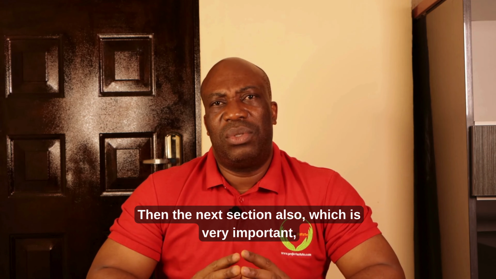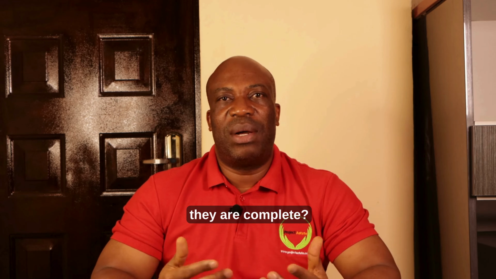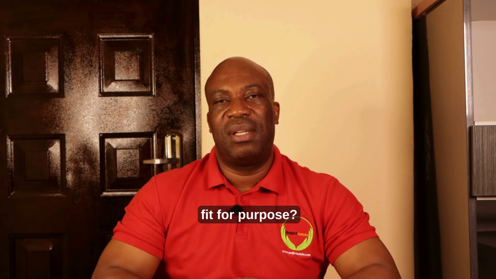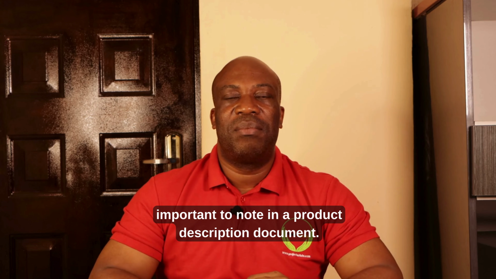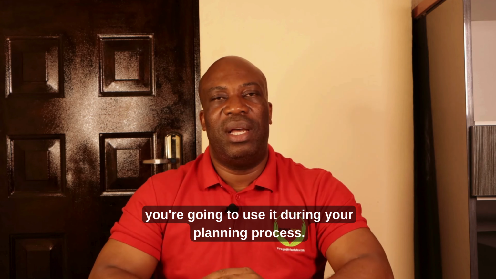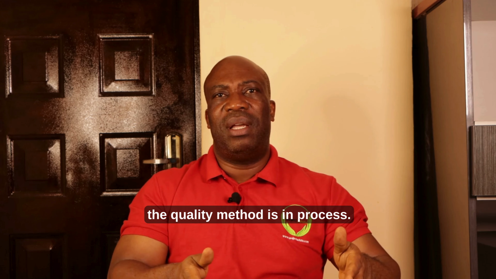Then the next section, which is very important, is the quality method. How are you going to confirm that the products are complete? How are you going to confirm that the products are fit for purpose? That is very, very important to note in a product description document. And it is also very important because you're going to use it during your planning process. Say, for example, the quality method is in process.